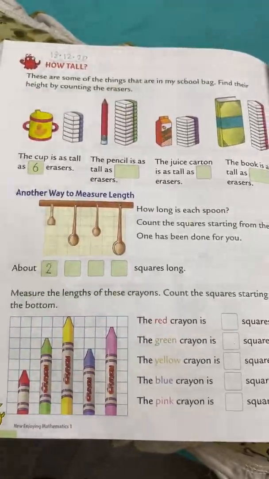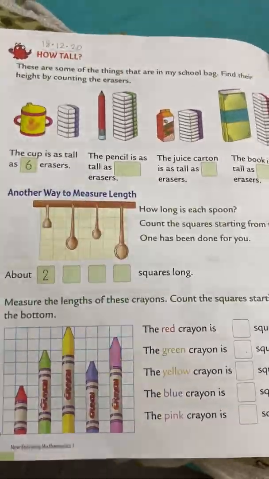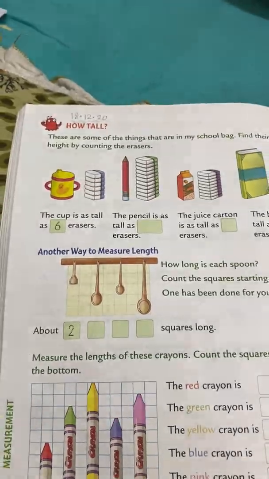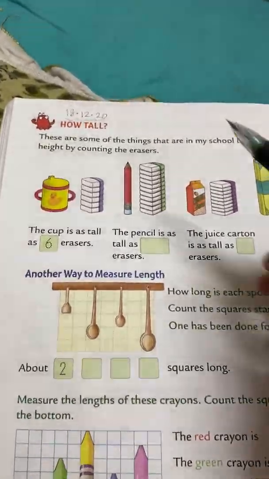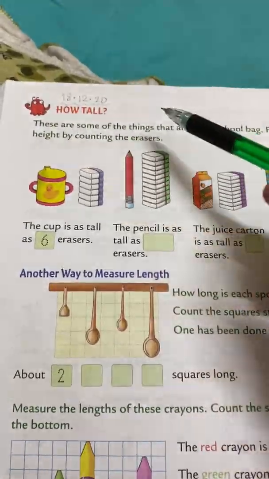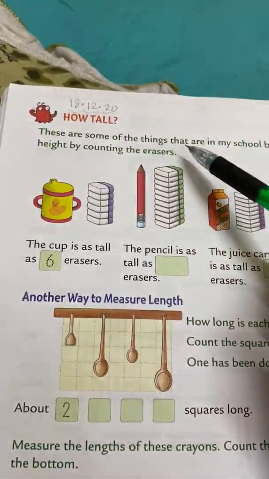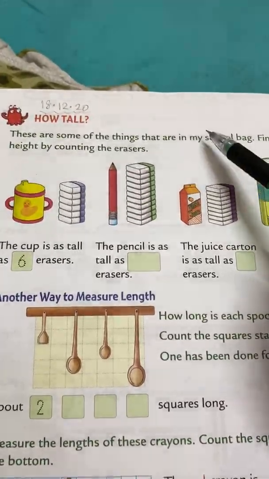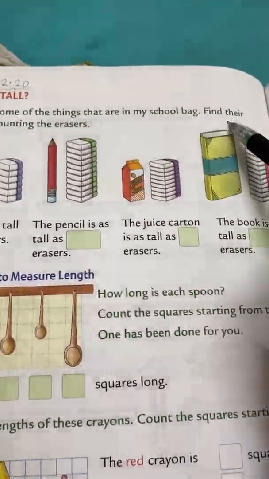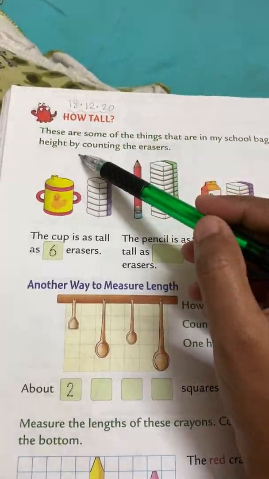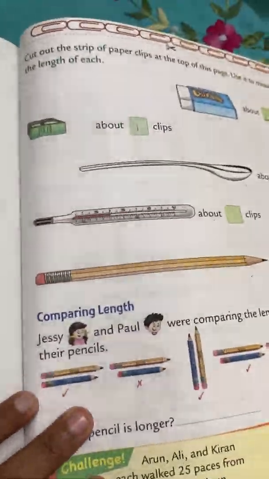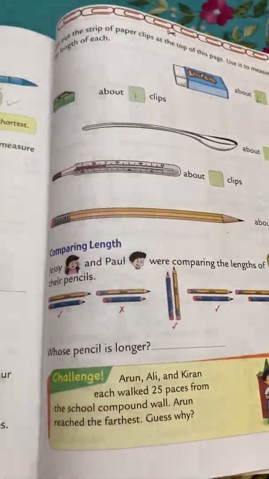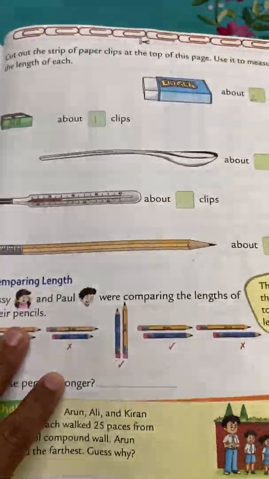Correct? So, we are going to look at some things on this page that are tall and others that are short compared to the other things. These are some of the things that are in my school bag. Find their height by counting the erasers. So, I will tell you what is happening here. Now you're small children, right? You wouldn't know big numbers for counting how tall you are.